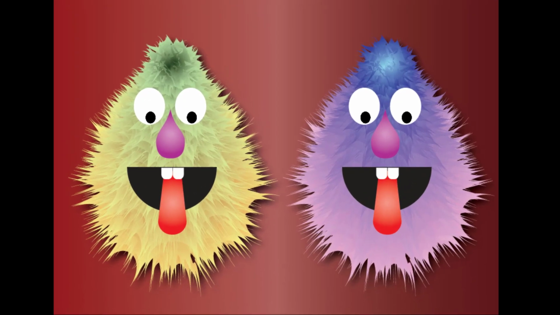Let us see how to create this furry cartoon in Illustrator. So let us start.